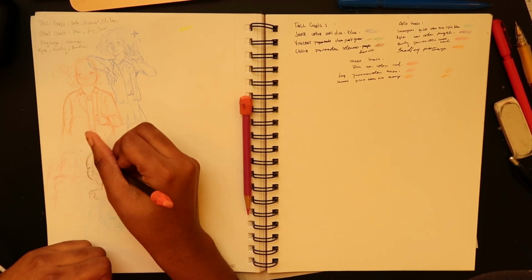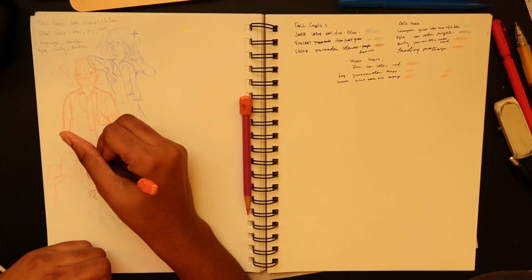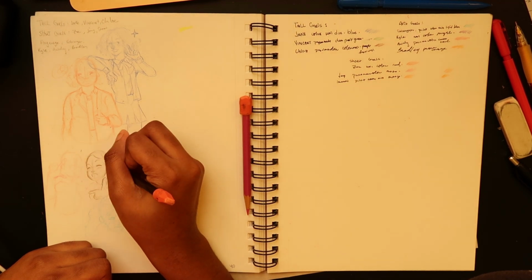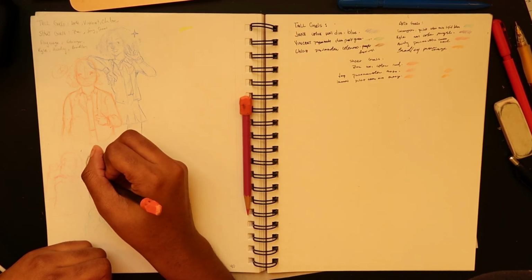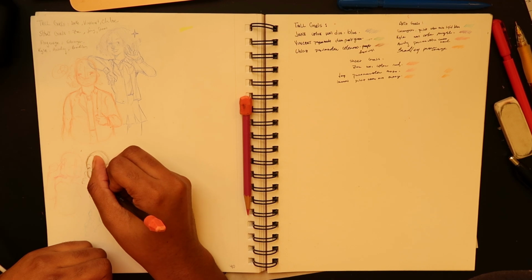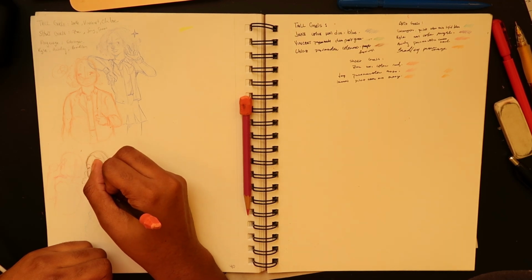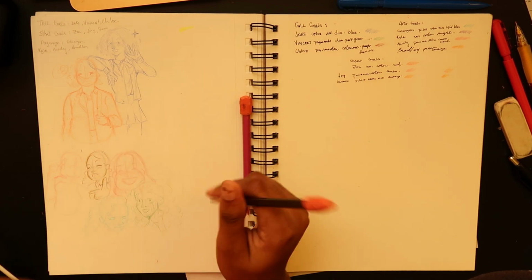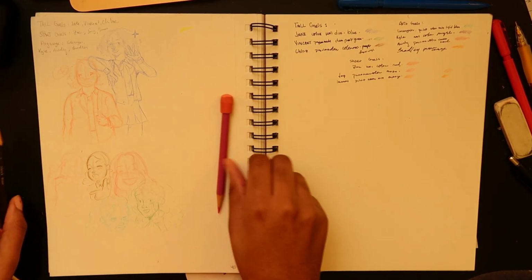That's just what I do for my characters. I've spent a long time designing them, drawing them next to each other unofficially, so I would know everything about them, because I just love my characters so much. I'm a little bit obsessed.